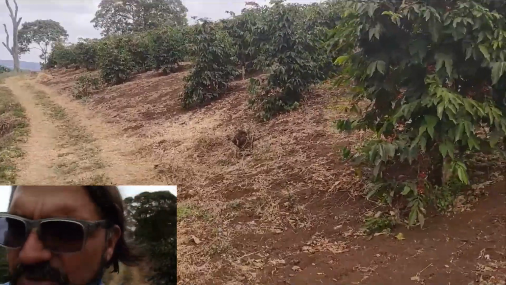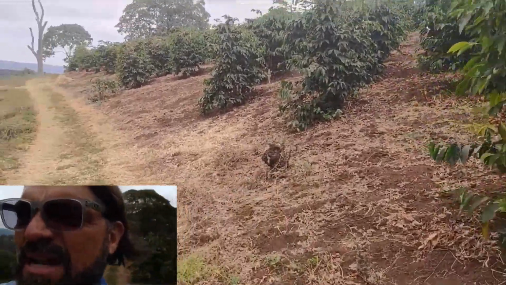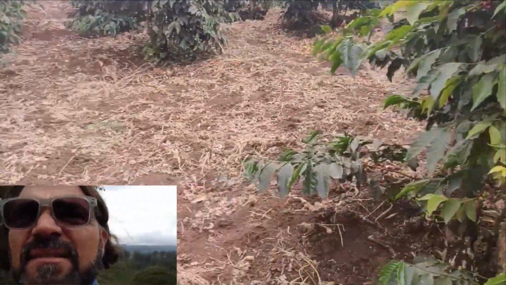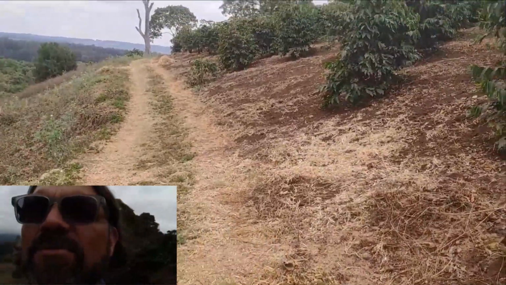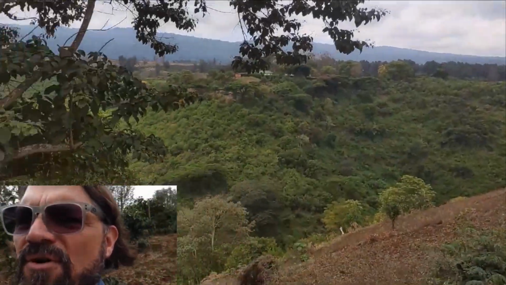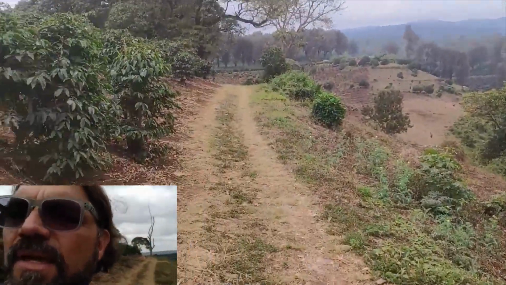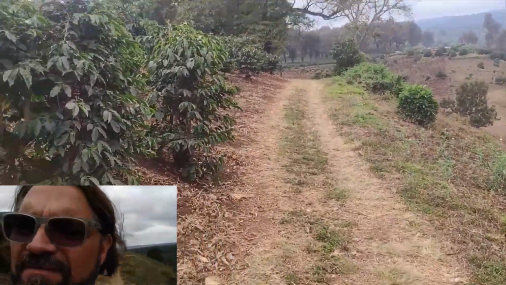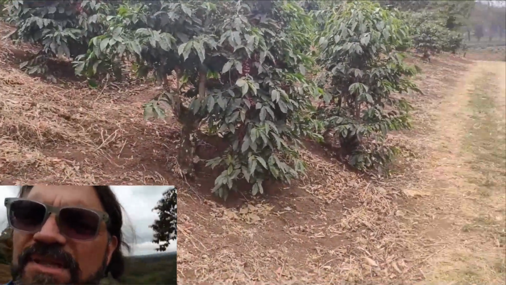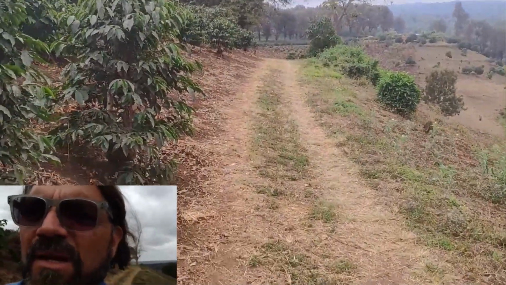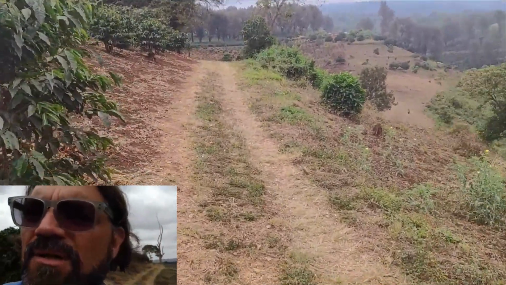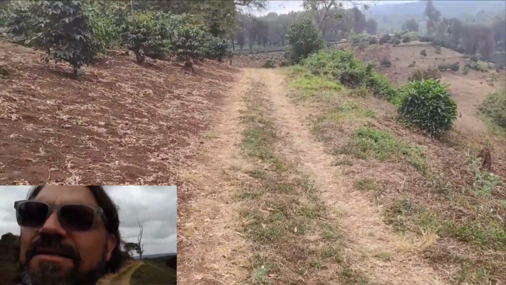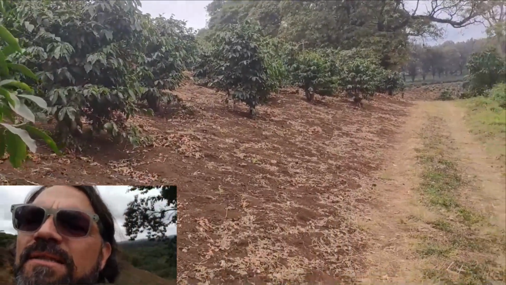That coffee tree was introduced all over the world, especially in places where roya was known to exist, and it saved the business. We were able to make the coffee business flourish again thanks to the Timor variety. It's called Timor hybrid. And nowadays, around 80% of all the coffee that is growing around the world has at certain point genes from this variety.